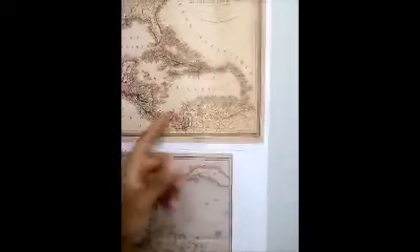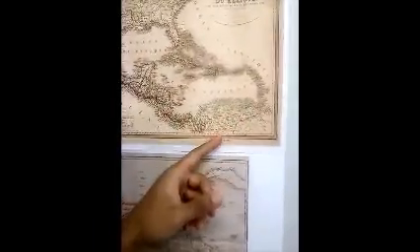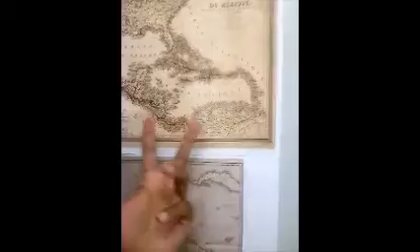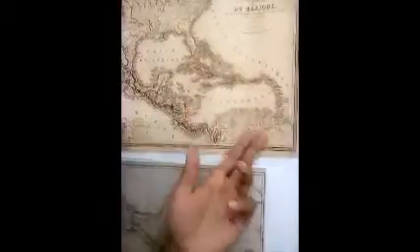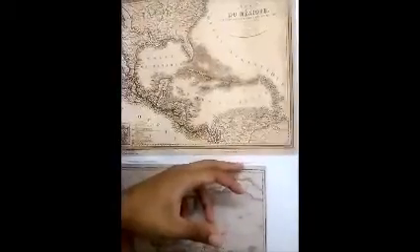That means Colombia. Why? Because the Viceroyalty of New Granada and the Kingdom of Venezuela, which were two Spanish territories, were joined together as one, as the Republic of Colombia, by Simon Bolivar. All right?